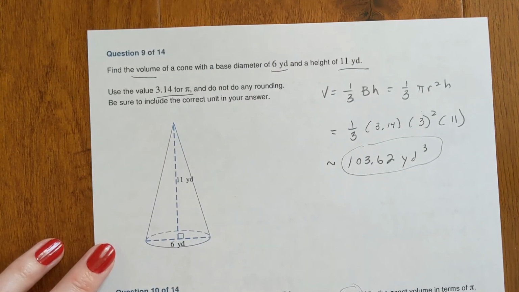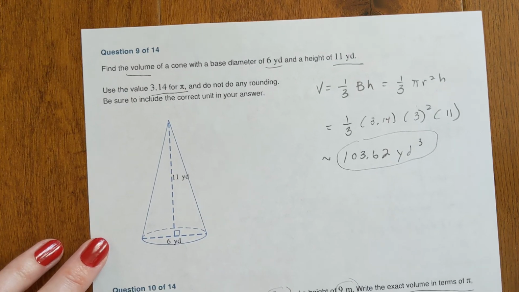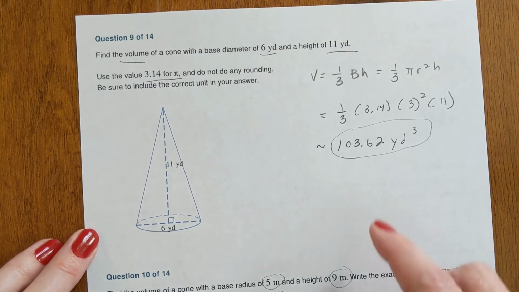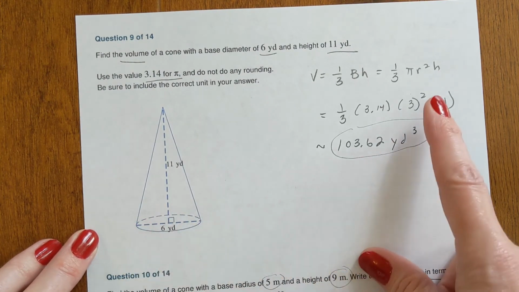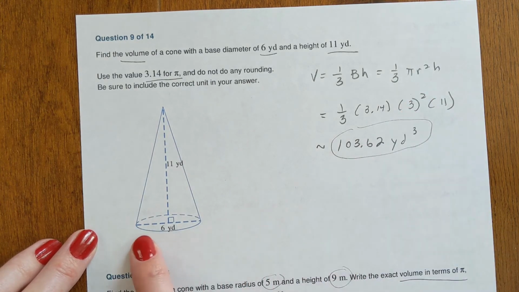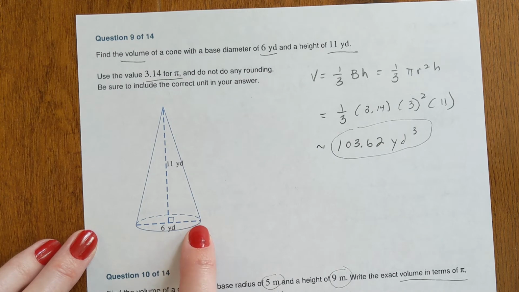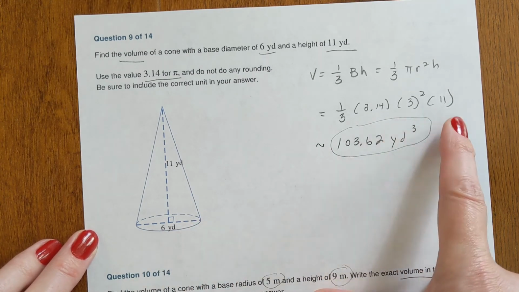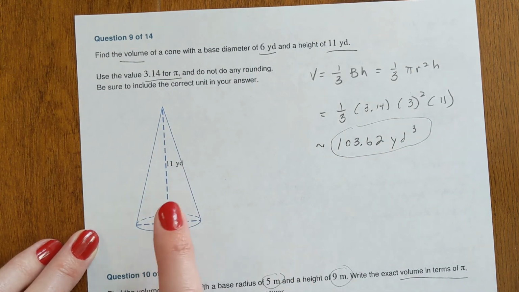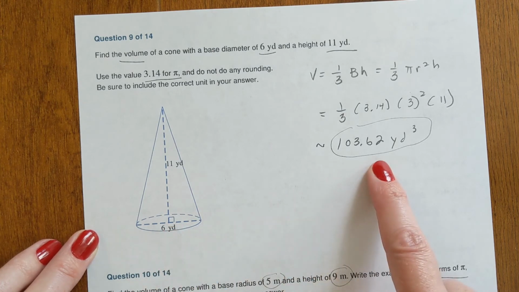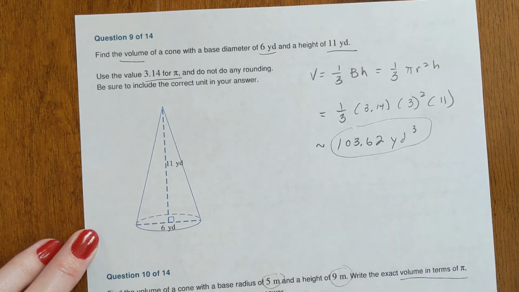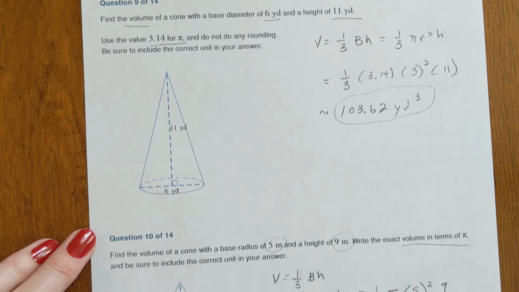Next up, number 9 is a cone. So 1/3 the area of the base times the height. Again, the area of the base is a circle, so it's pi r squared. They didn't give us the radius though, they gave us the diameter is 6. So take half of it, and that makes the radius 3. The height of the whole cone's 11, and you get 103.62 yards cubed.